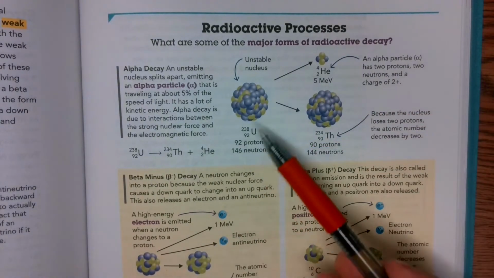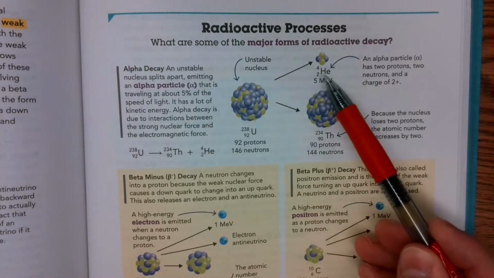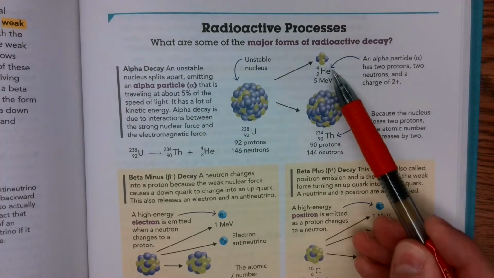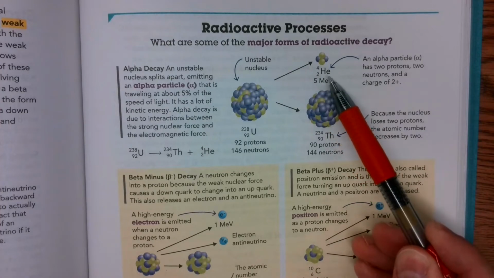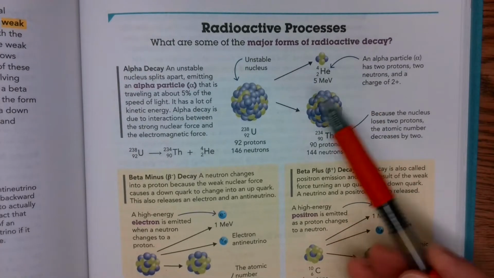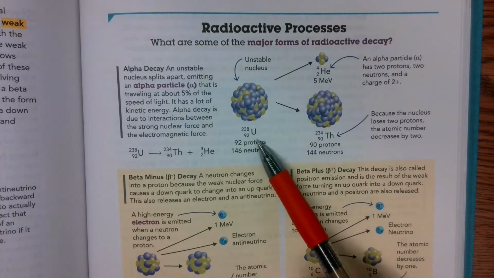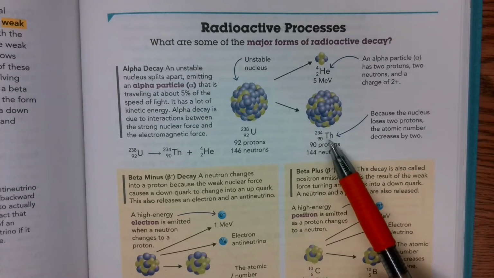Because it's so large, it will emit these alpha particles, which are essentially a helium atom with a 2+ charge. It doesn't have electrons, so it's just a helium nucleus. Uranium is going to lose 2 protons, so it's going to turn into an entirely new atom, thorium.